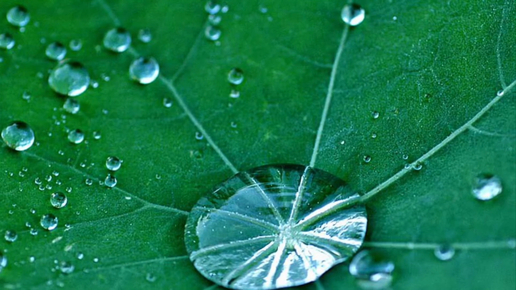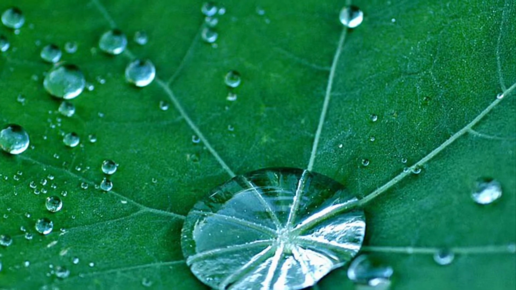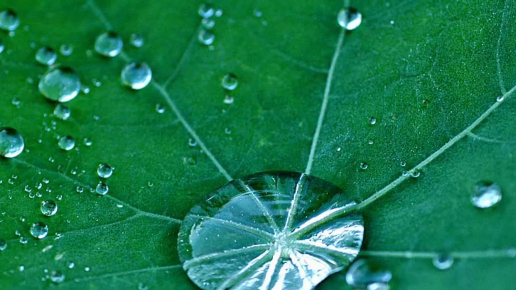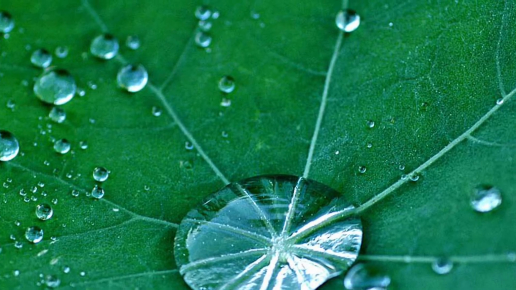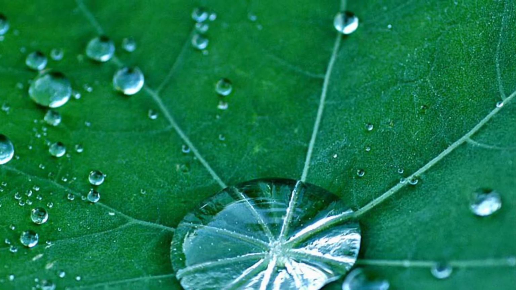Water lily leaves also have a waxy cuticle on top of their leaves. This helps with buoyancy by repelling water so that it doesn't collect on top of the leaf, weighing it down and causing it to sink.